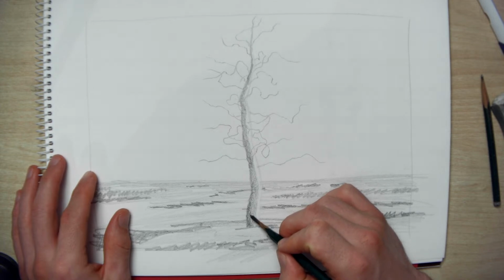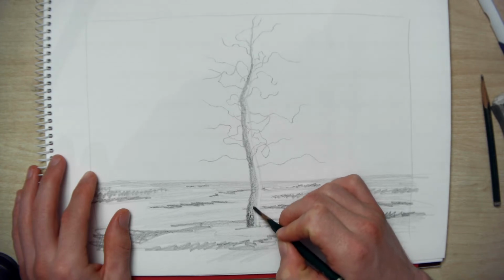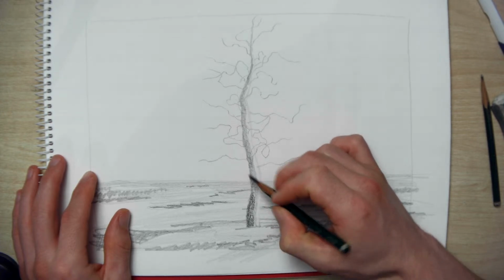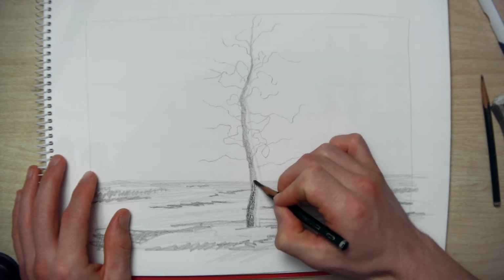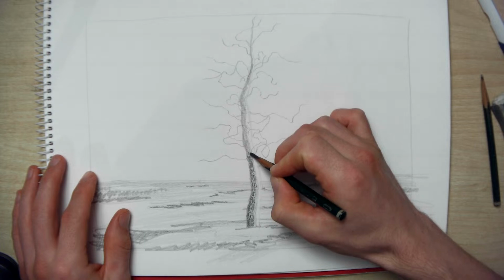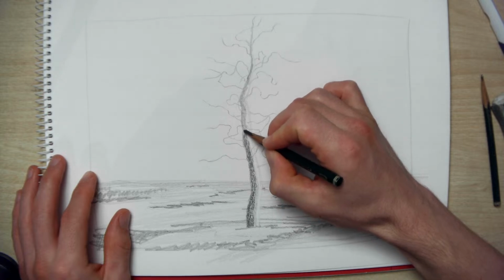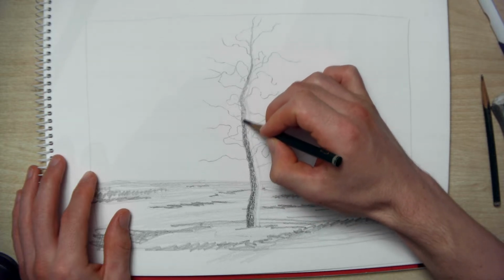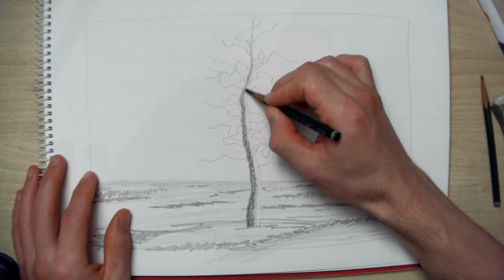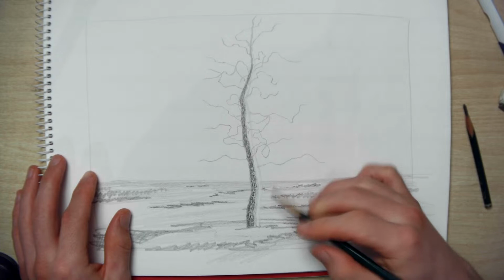Give it a bit of texture. Using the very pointy tip of the pencil, I'm going in there, up and down, with a very squiggly zigzag line. Okay, maybe to this point, up there at the top.